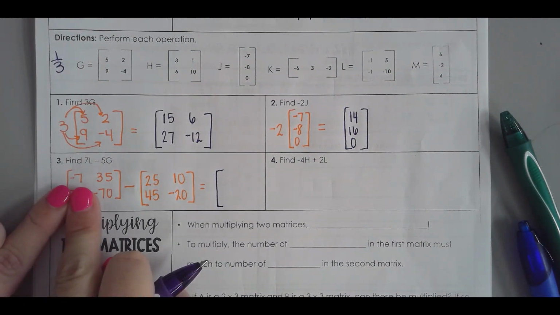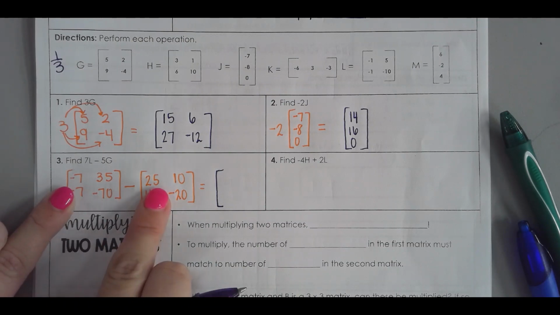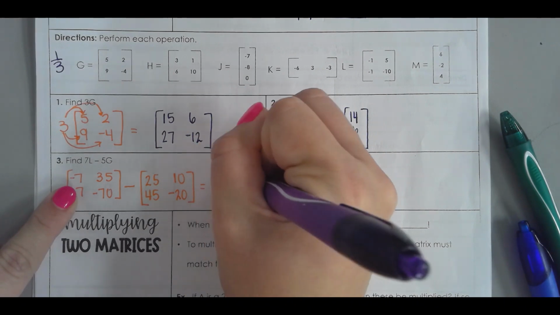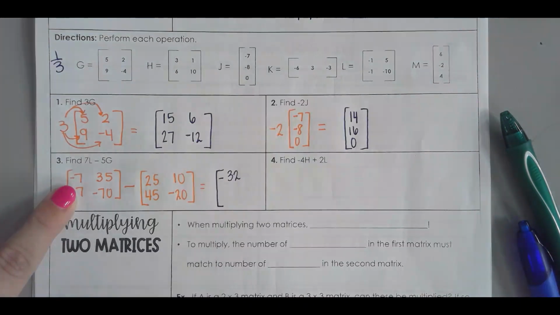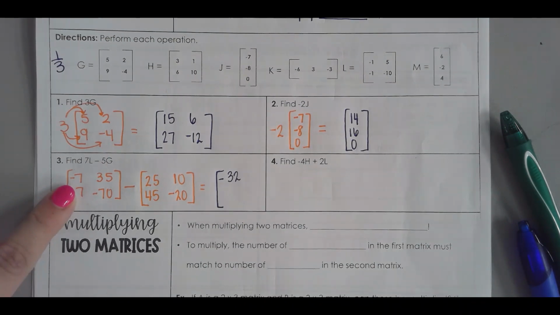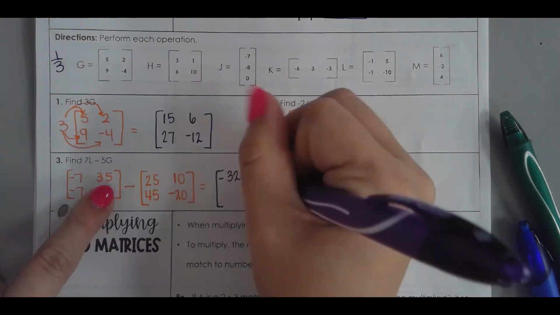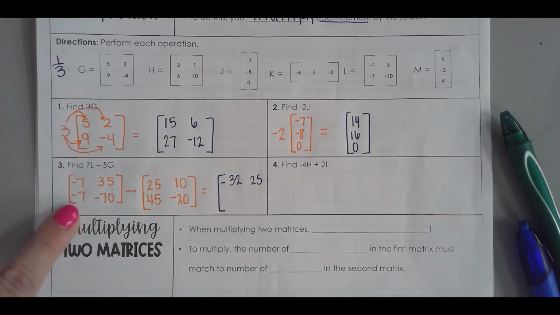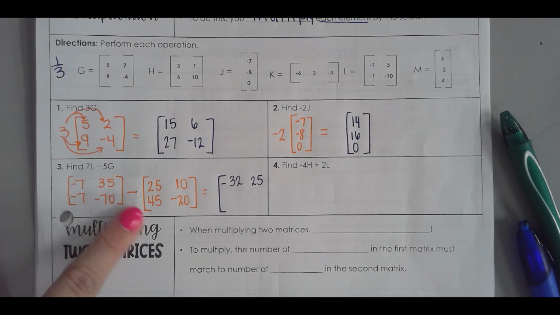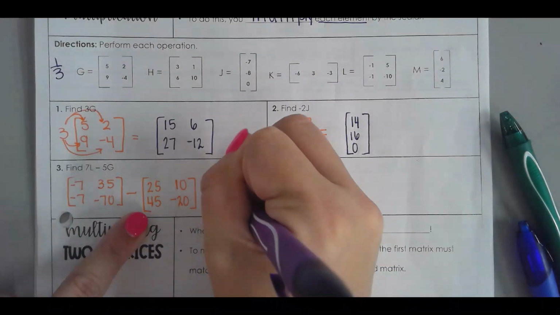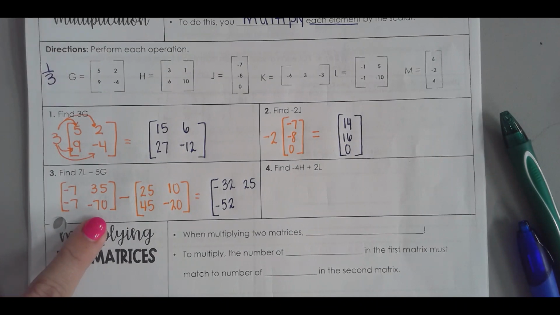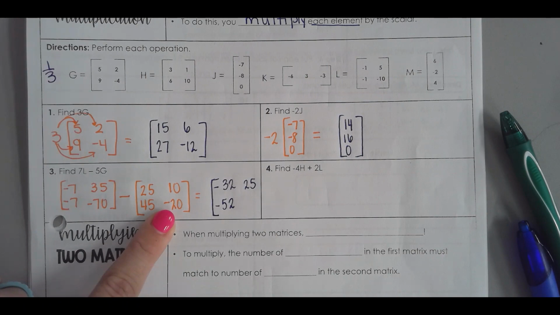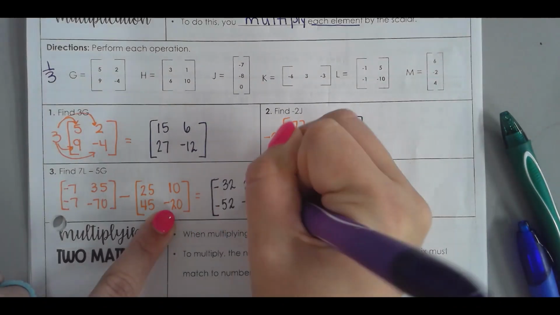Negative 7 minus 25, negative 32. 35 minus 10 is 25. Negative 7 minus 45, negative 52, and negative 70 minus negative 20, negative 50.